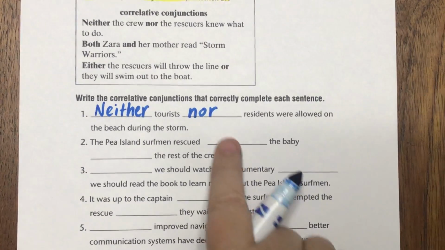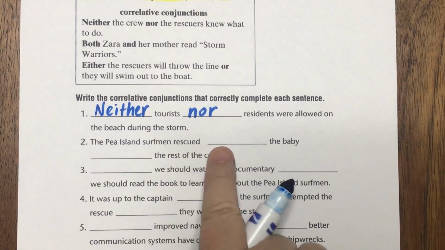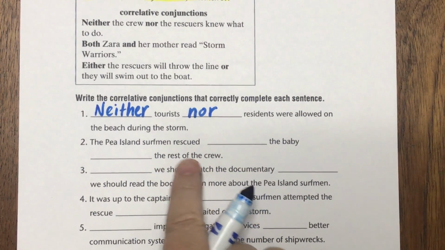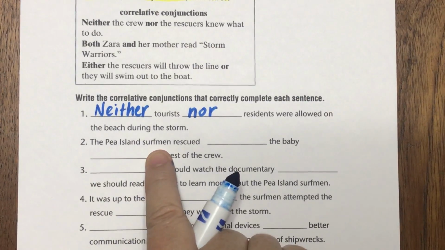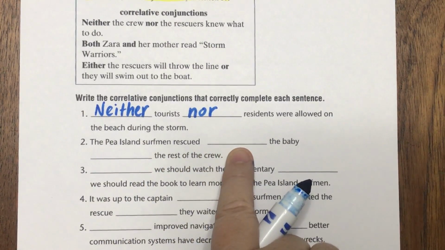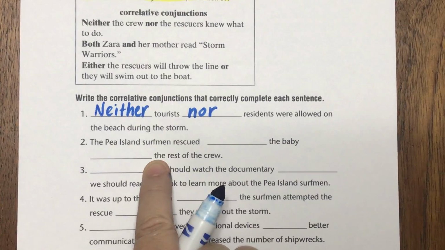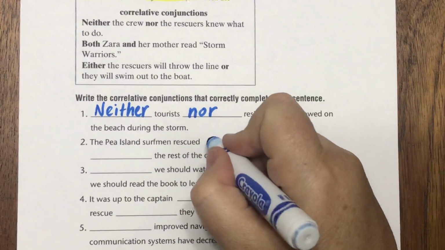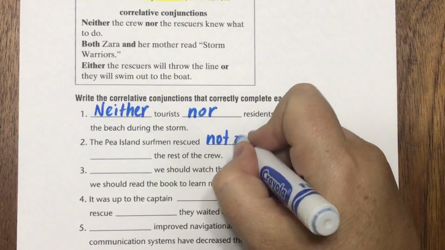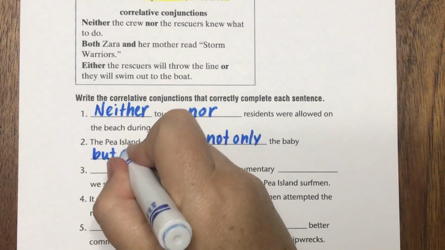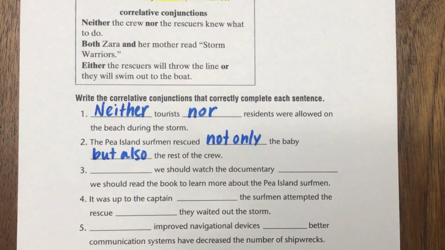Oh, or we could also use this. It says the Pea Island surfmen rescued both the baby and the rest of the crew. Or we could say the Pea Island surfmen rescued not only the baby, but also the rest of the crew. So either one of those I think actually could be correct. I'm going to do not only because it's just more fun. Not only the baby, but also the rest of the crew. Okay? So go through here, see if, actually no, let's finish this together.